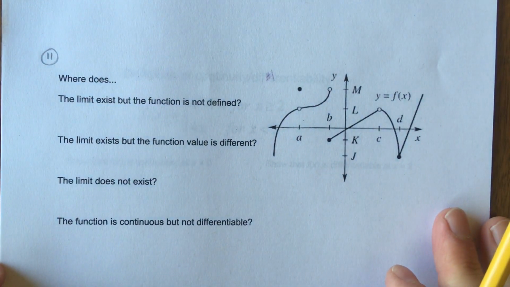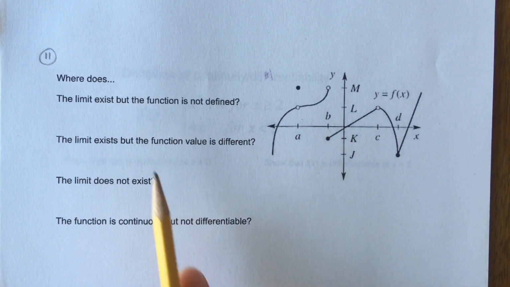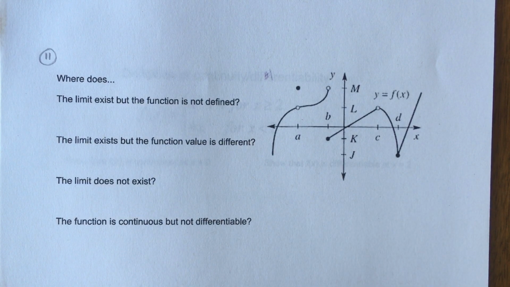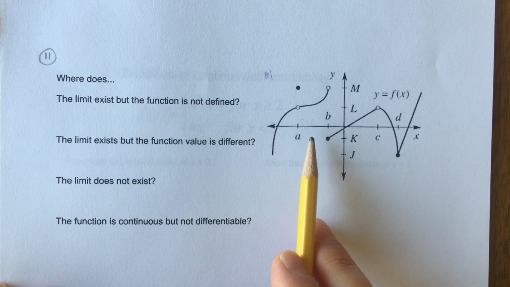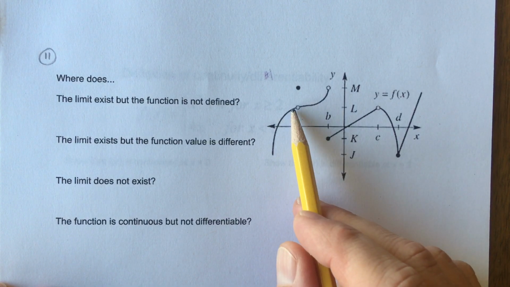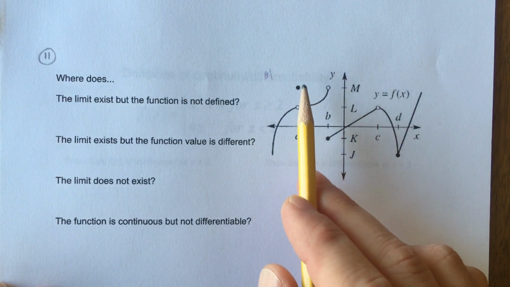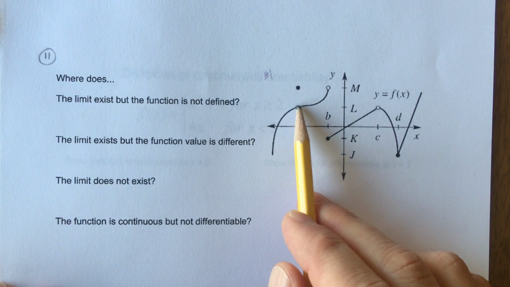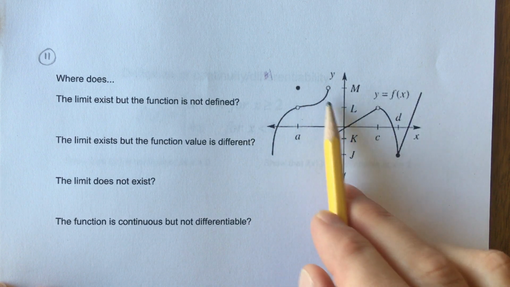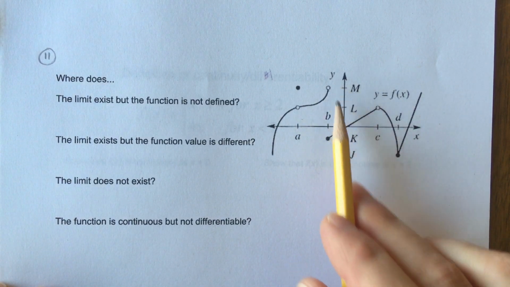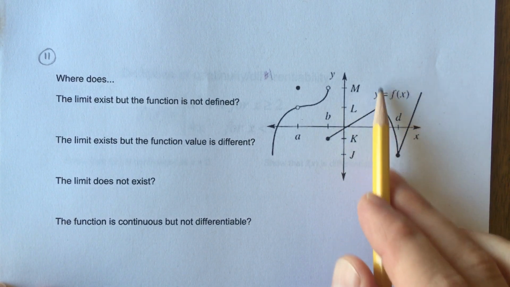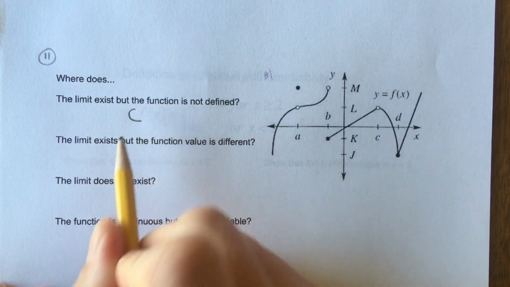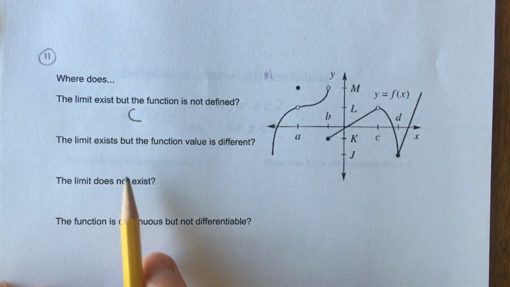Why don't you go ahead and pause and see if you can answer these 4 questions and say what point there. I'll give you a second. Okay, so the limit exists, but the function is not defined. So we want a place where we have a value that it looks like the function is supposed to equal, but there actually is no dot anywhere along. So A definitely has a limit, but it also has a function value. B does not have a limit. We have a break in the graph there. C, we have a limit. It looks like the function is going to equal this value of L, but there is no value there. So C is the place where the limit exists, but we don't have a function value.